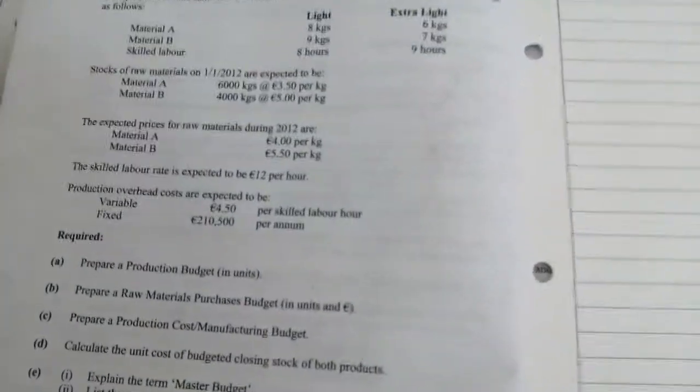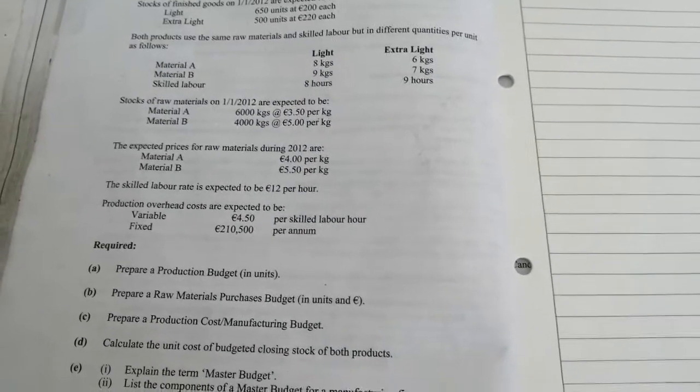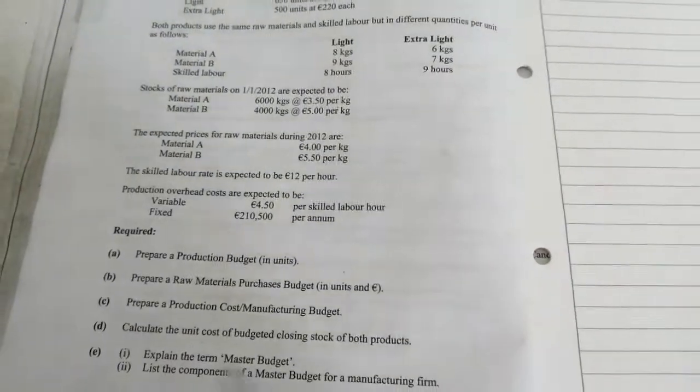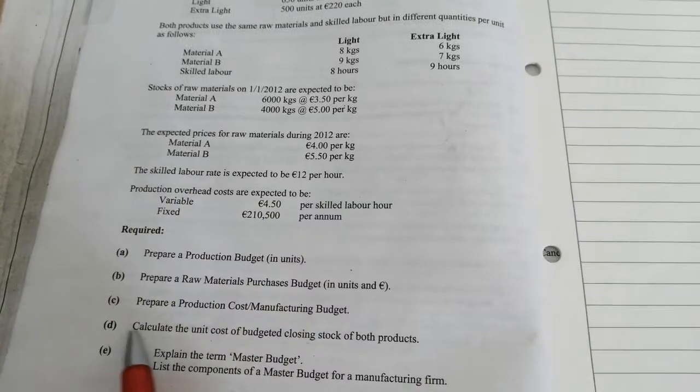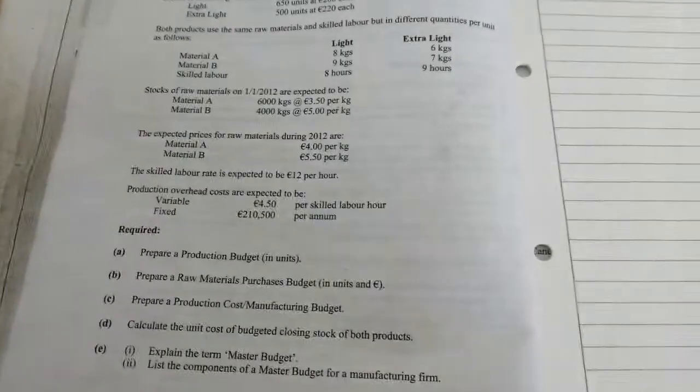Good morning, all. Just to finish off the production budgets, I mentioned in the last few videos that there was a slight difference to the Part D, or at least there was a variety of ways that you could be asked to do Part D.